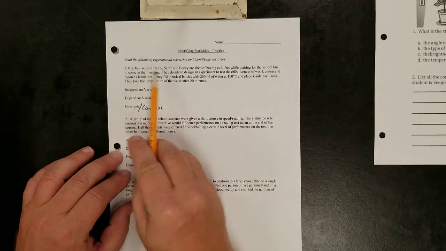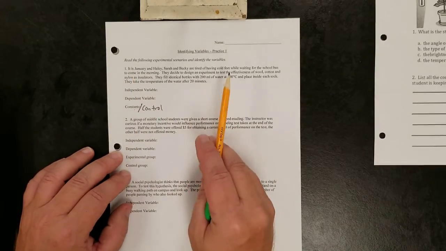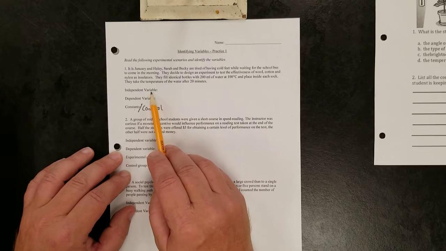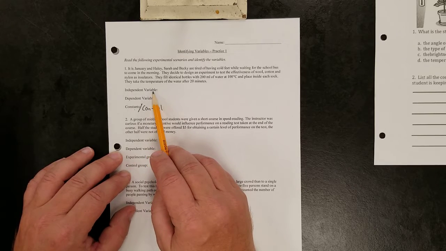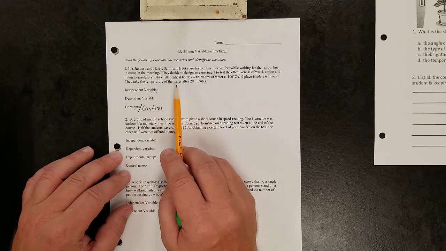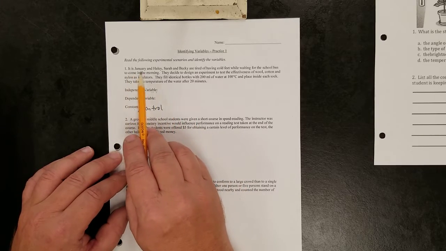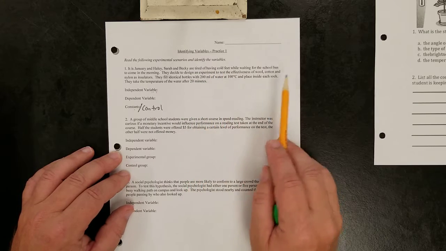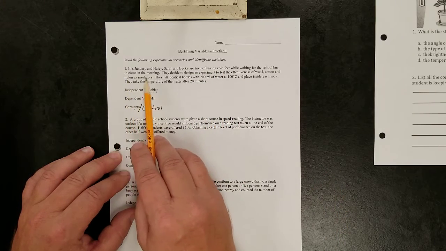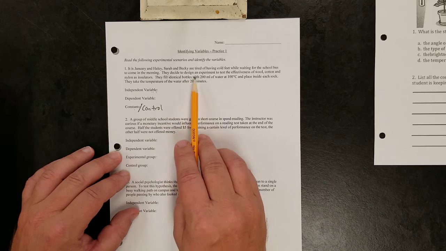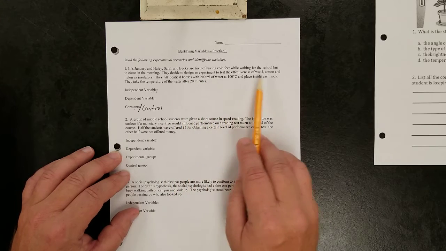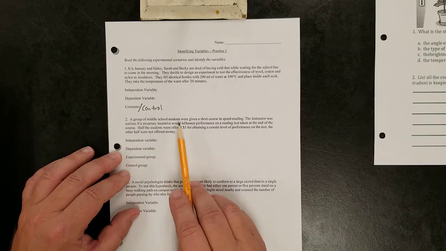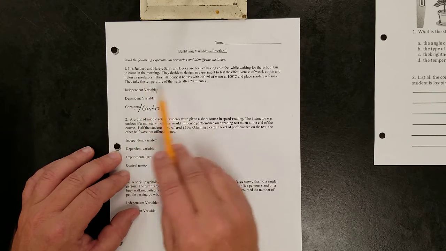So what I want you to do is read these statements here. I want you to figure out which one that the student is actually changing. So let me help you with this first one. It says, it is January and Haley, Sarah, and Becky are tired of having cold feet while waiting for the school bus to come in the morning. They decide to design an experiment to test the effectiveness of wool, cotton, and nylon as insulators. Kind of like these would be socks, all right? Different kinds of socks.